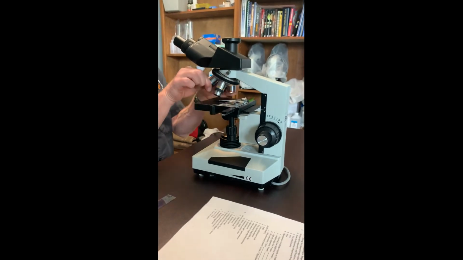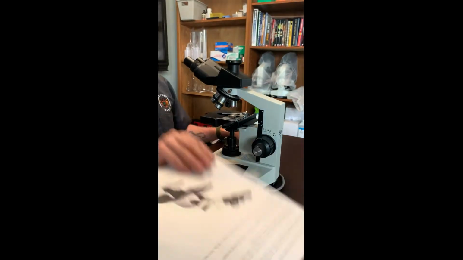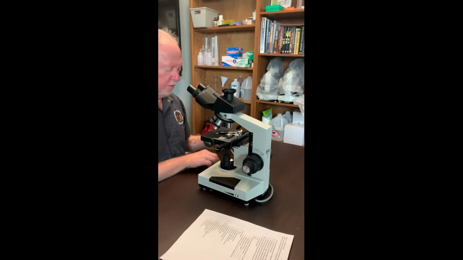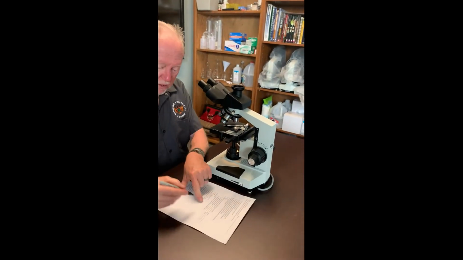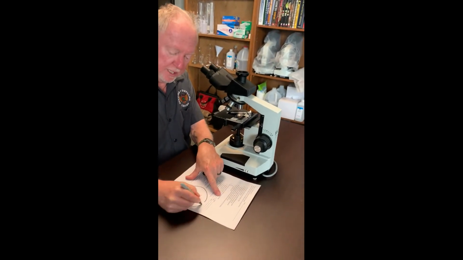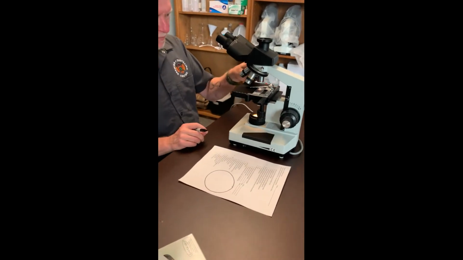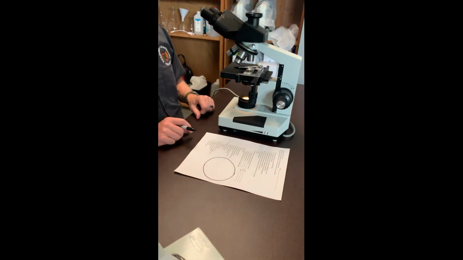Another little thing. Here's a field of vision that you're looking at. That field of vision is on the low scanning objective.